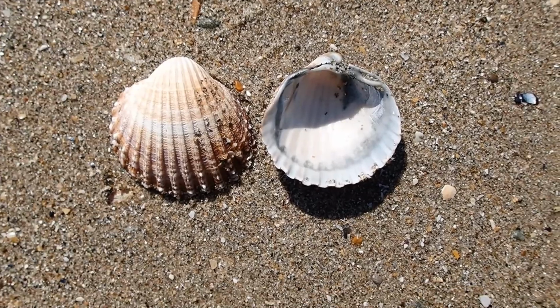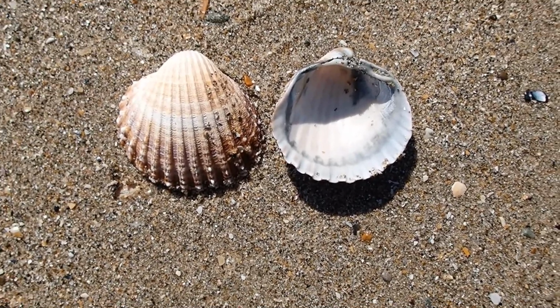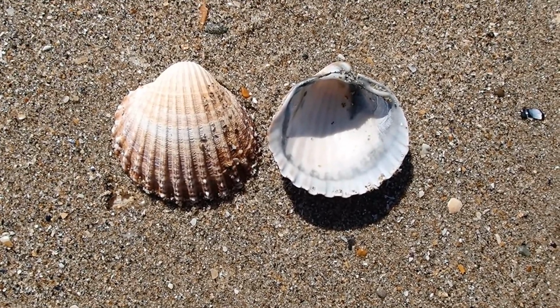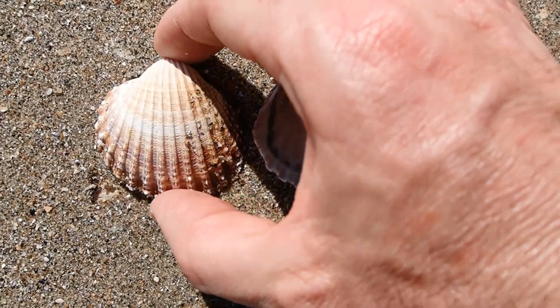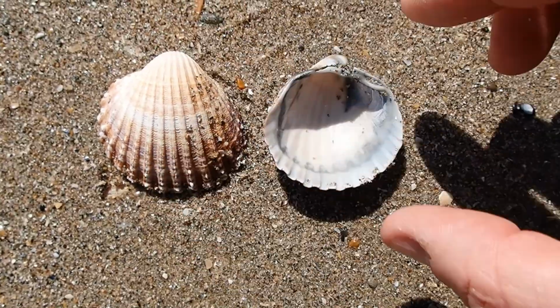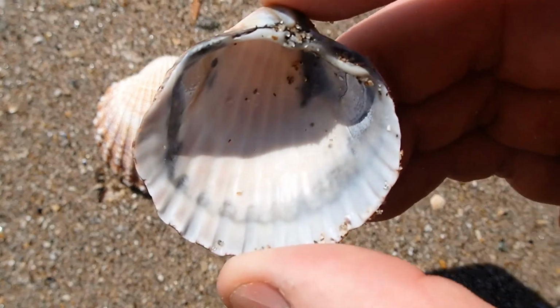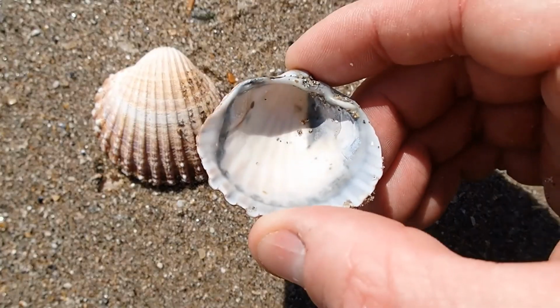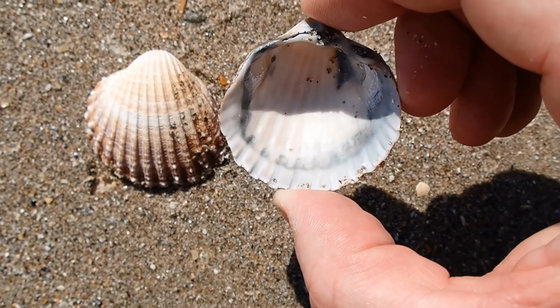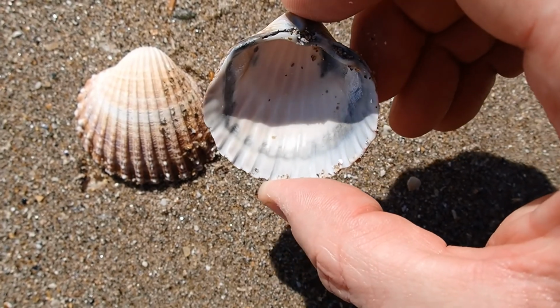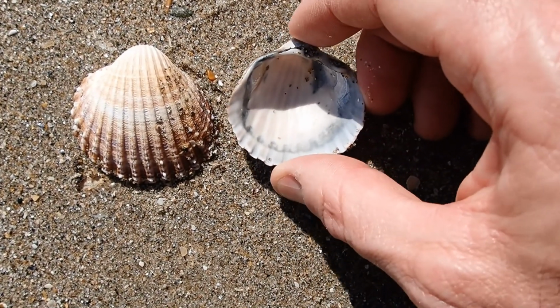So when you're taking an identification image, it's important for bivalve shells that we get an image of both the exterior of the shell and the interior, which shows details like the paleosinus and the colours and details of the ribs of the shell.